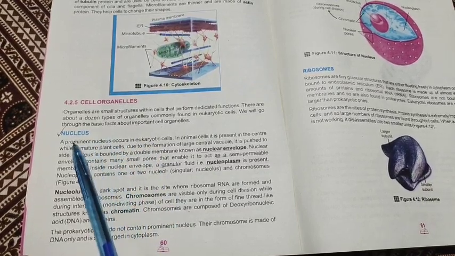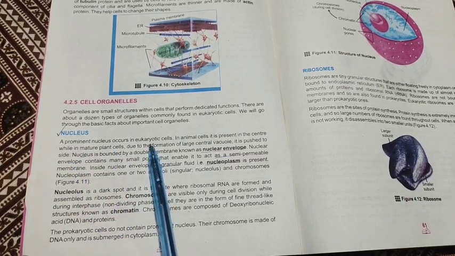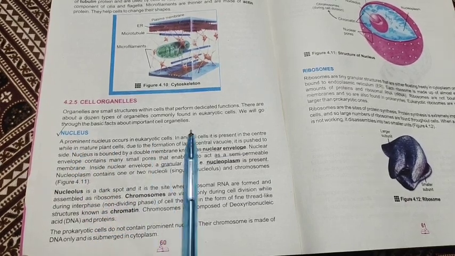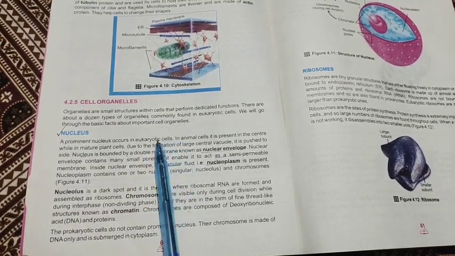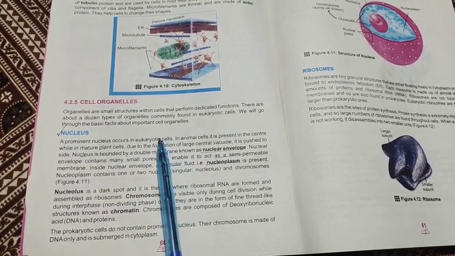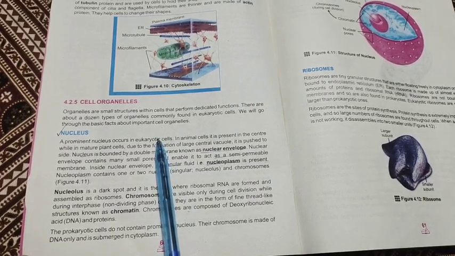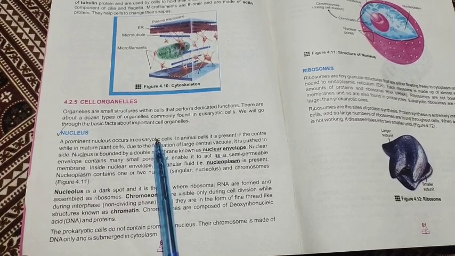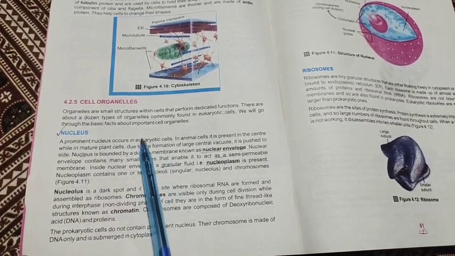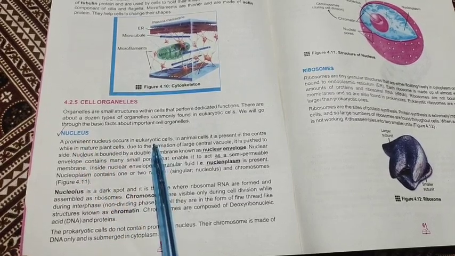The first one is the nucleus. A prominent nucleus occurs only in eukaryotic cells. There are two types of cells, students: the first is prokaryotic cells and the second is eukaryotic cells. In prokaryotic cells no prominent nucleus is seen, so they are known as prokaryotic cells, and those cells which contain a prominent nucleus are known as eukaryotic cells.